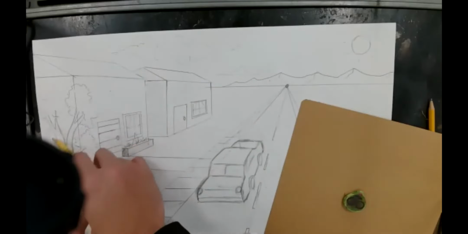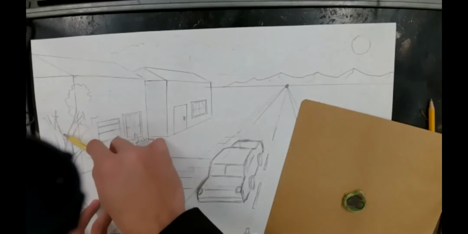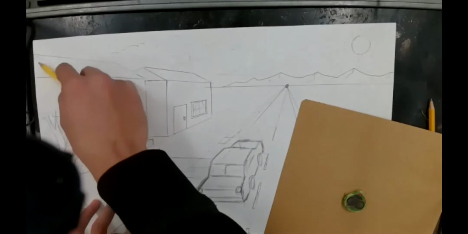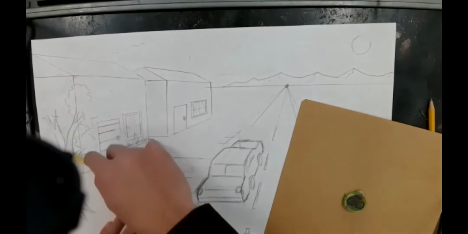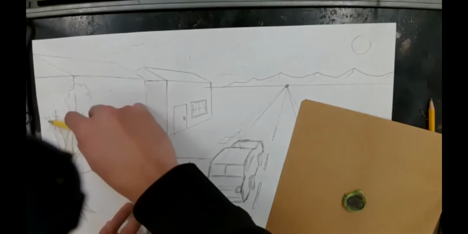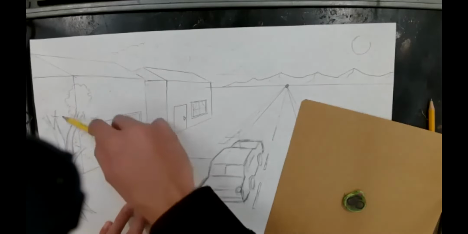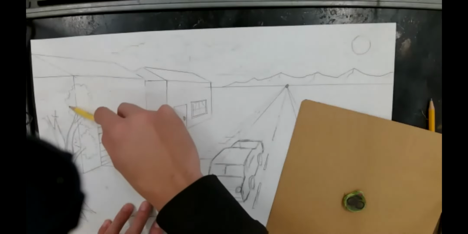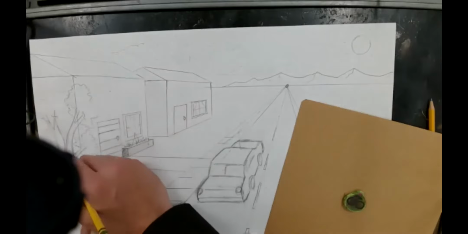Some shadow on my house with the wood door. Some shadow on the tree. You can add a shadow on the tree. And the leaves need more texture, and the tree too.